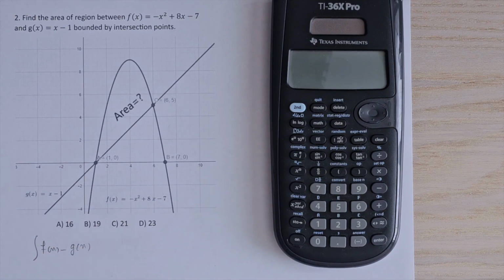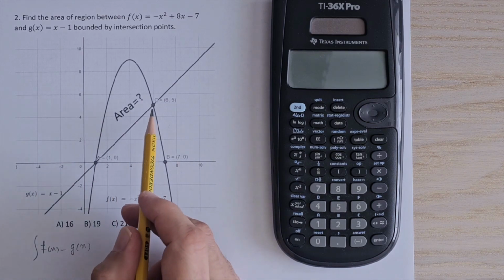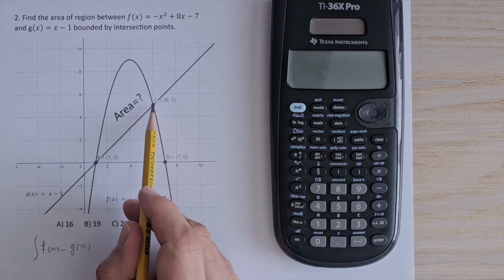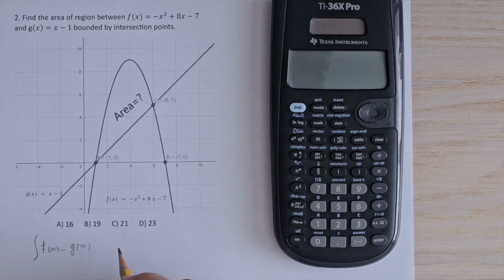So we need to determine the integral of f(x) minus g(x) from this point to this point. So let us write them: minus x squared plus 8x minus 7 minus x minus 1.